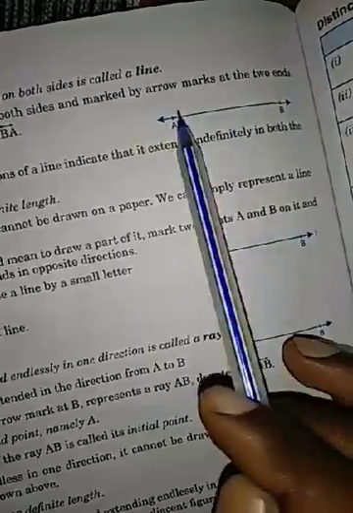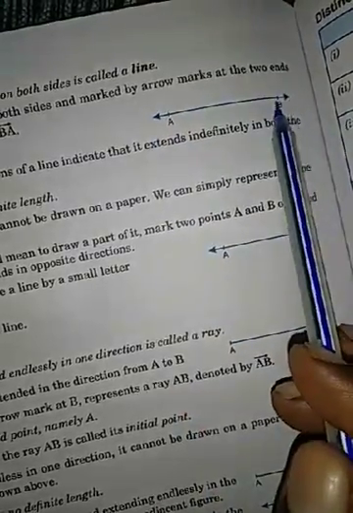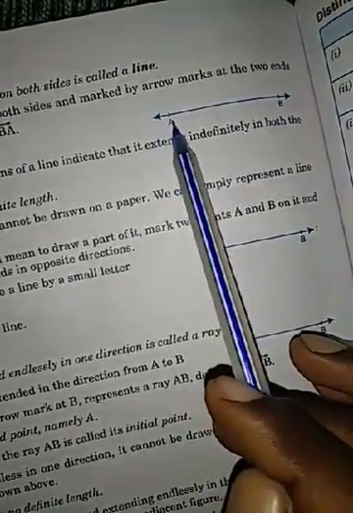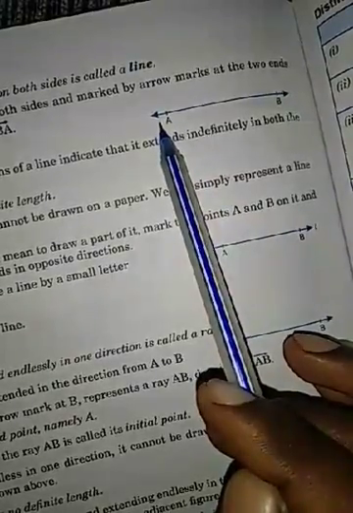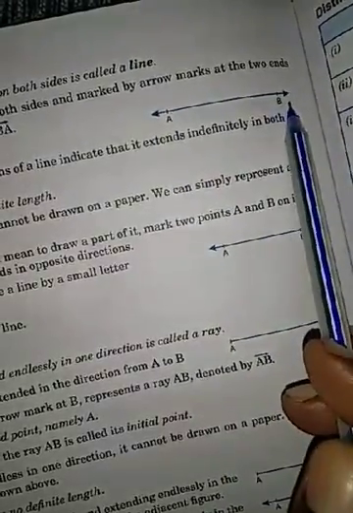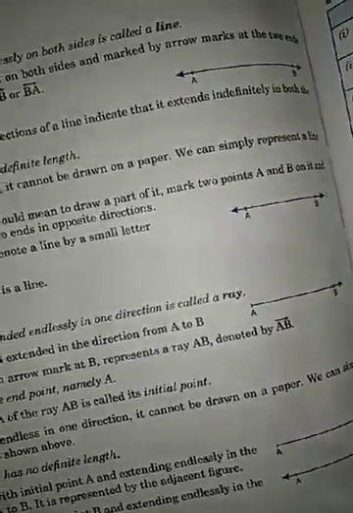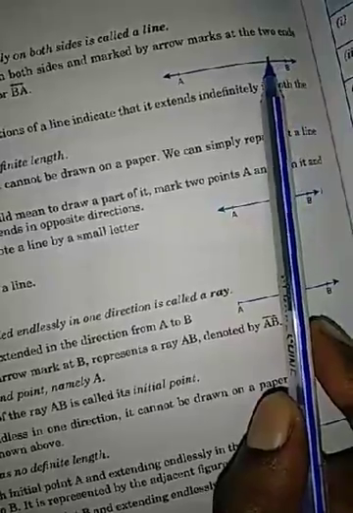This is the line segment AB, which is extended on both sides and marked by arrow marks, one arrow mark on end A and another arrow mark on end B. Since it extends endlessly, a line has no endpoints. Two arrows in opposite directions indicate that it extends indefinitely in both directions. So a line does not have a definite length.